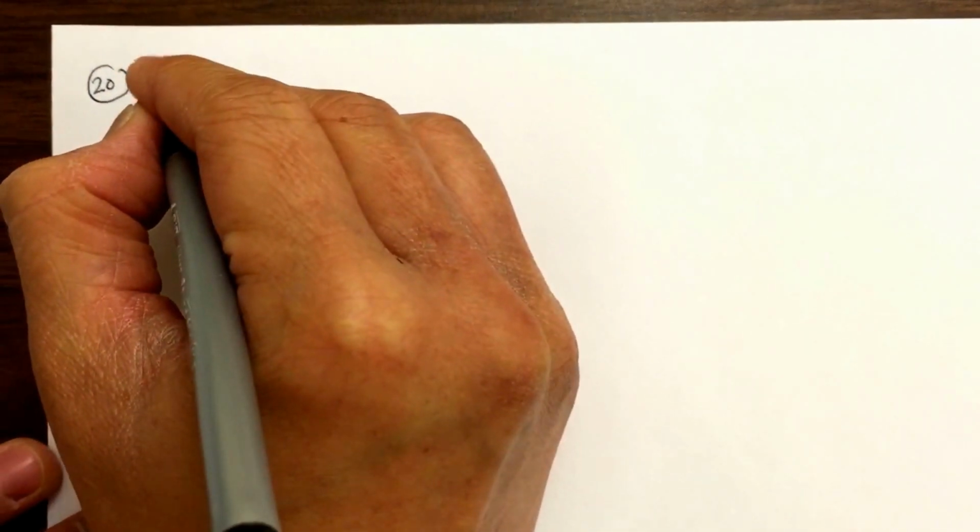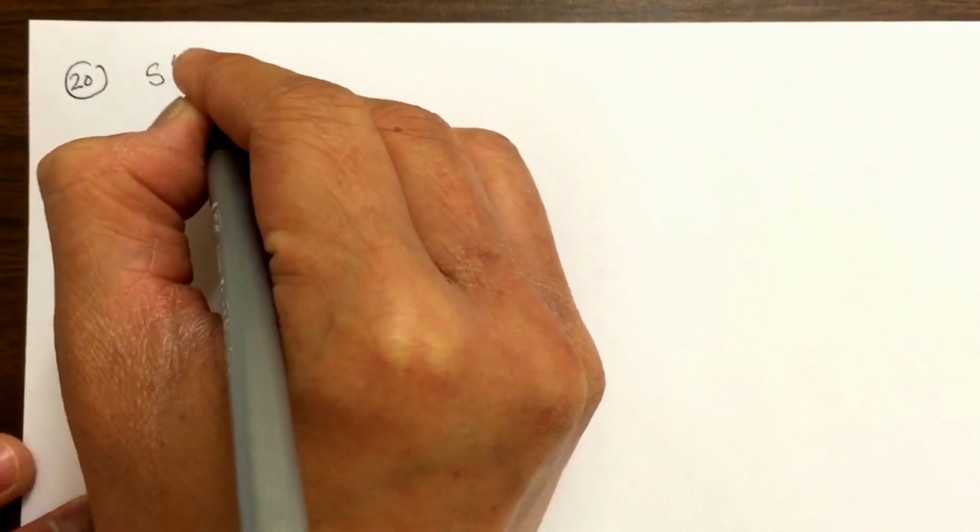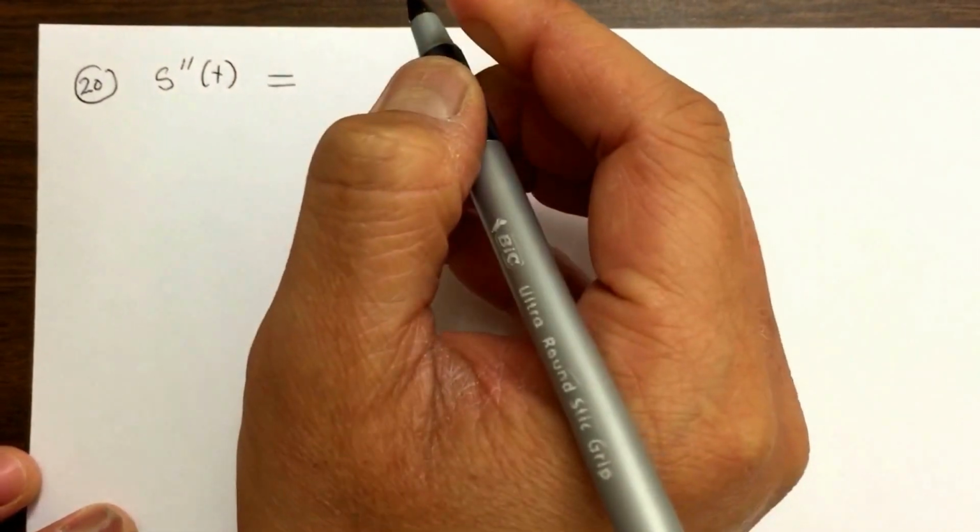For number 20, it is a calculator problem. The acceleration is increasing when, so this actually requires that we take a look at the second derivative function.